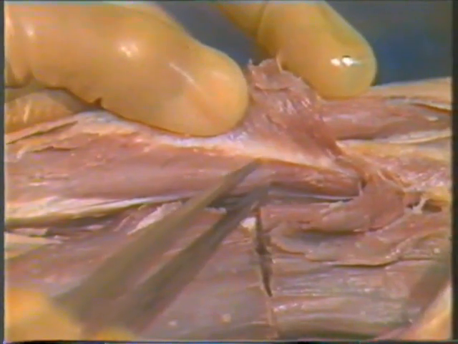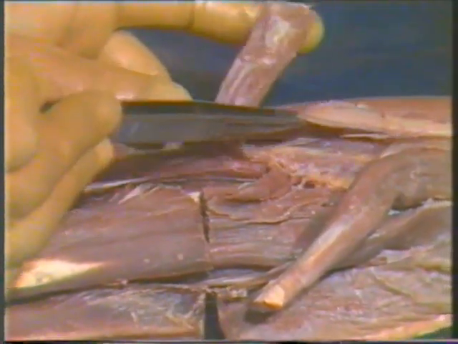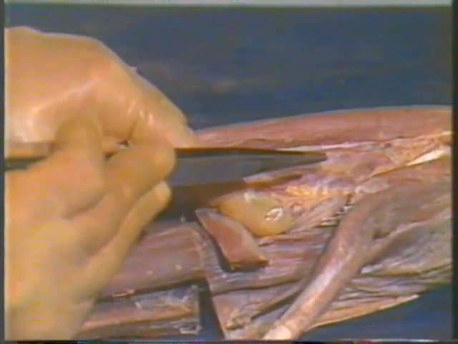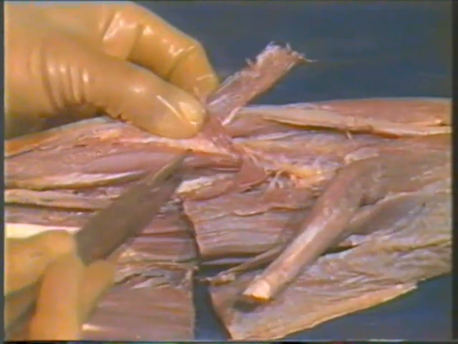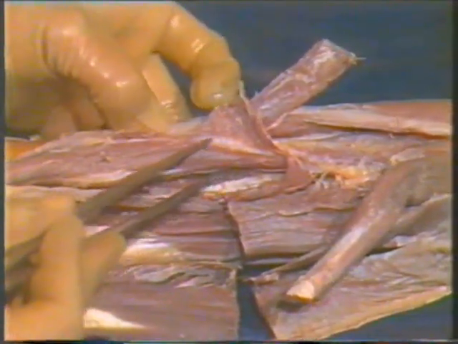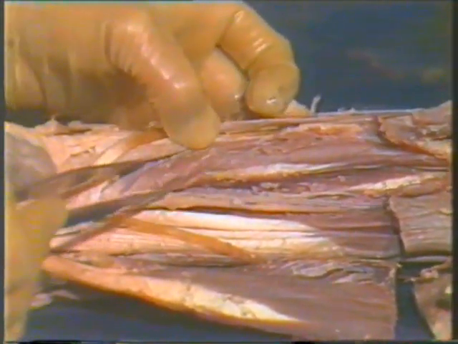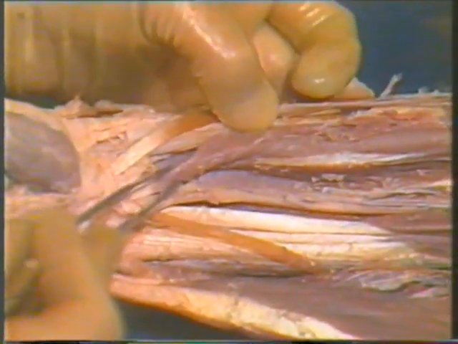This is the supinator as it lies in the cubital fossa. This is the flexor pollicis longus muscle. It arises from the front of the radius and the interosseous membrane and is partly covered by the flexor digitorum superficialis.